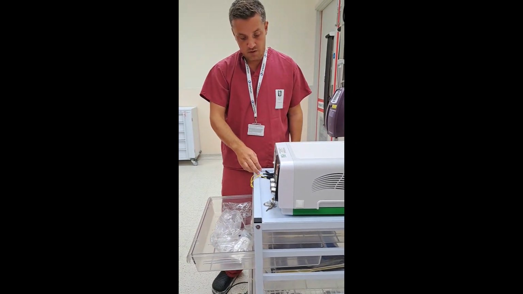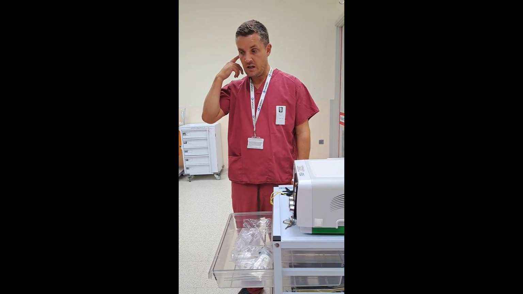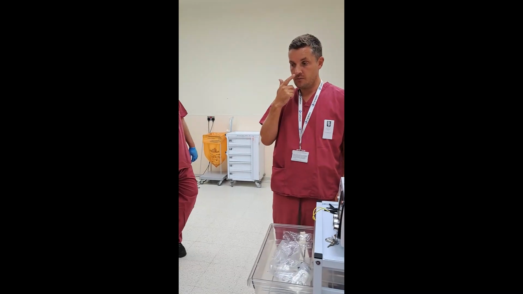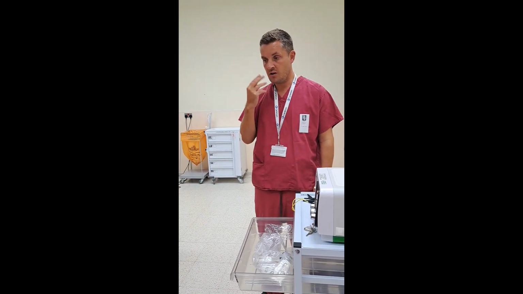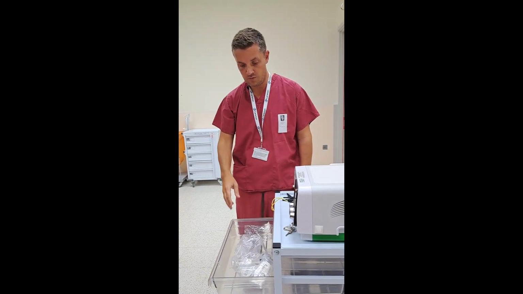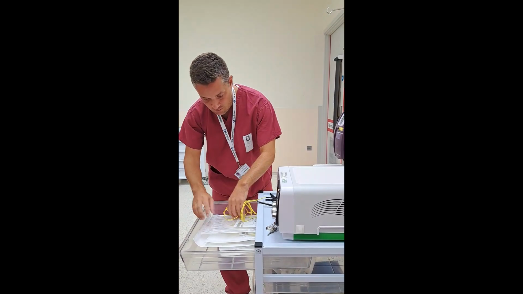The general rules with the fibre diameters is 200 micron for the ear, 400, so 0.4 millimeters, for the nose, and 0.6 for the throat. You can use 0.6 or 0.4 for either nose or throat. And the other fibres come.